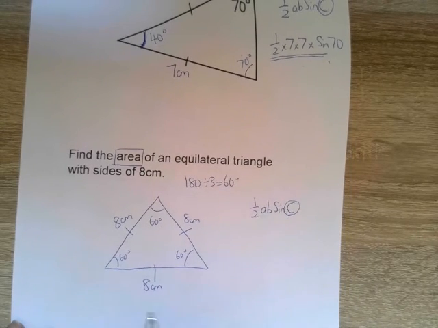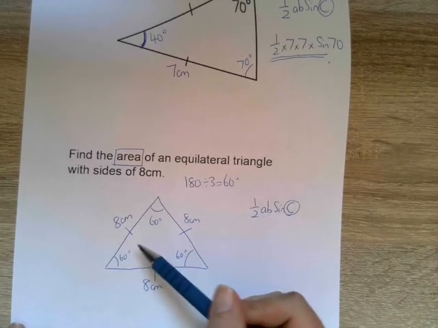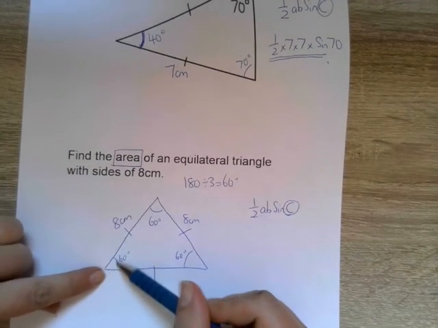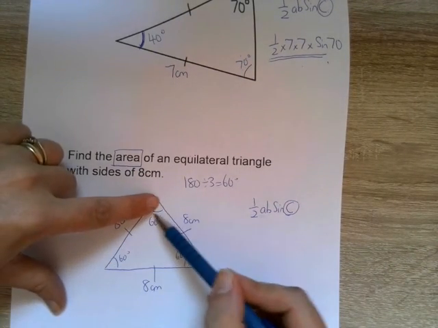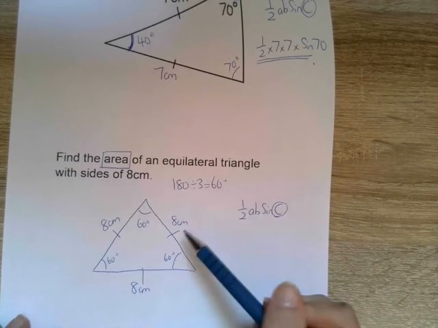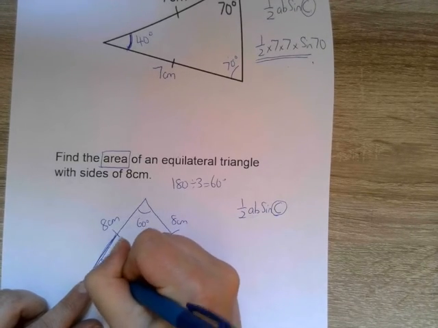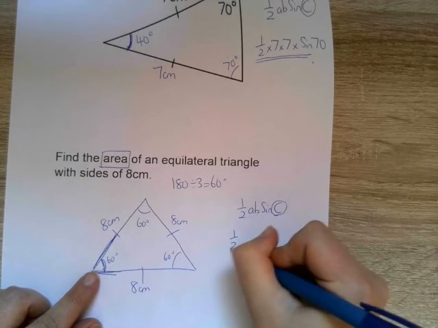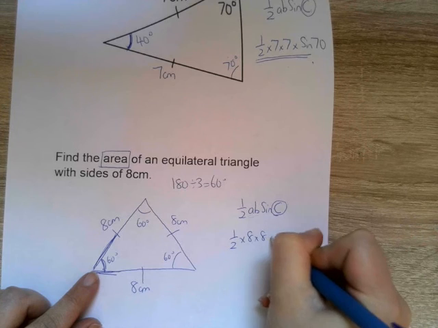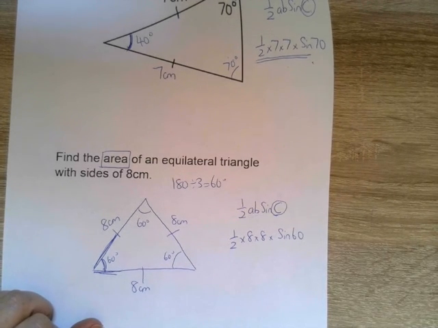So which measurements are you going to put in? Well, you can go for any really, because if you pick these two, we know the angle in between, these two, angle in between, these two, angle in between. So you just pick a set, they're the same numbers anyway. I'm going to go for this one, and then the 60 in between. So it's half times 8 times 8 times sine 60, and then that will get you the area of the triangle.